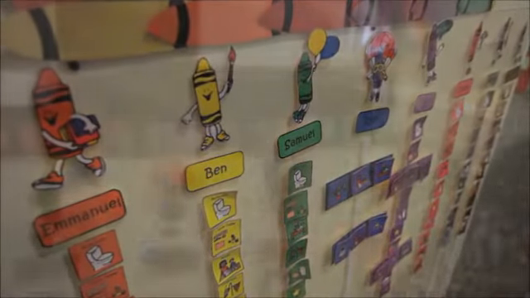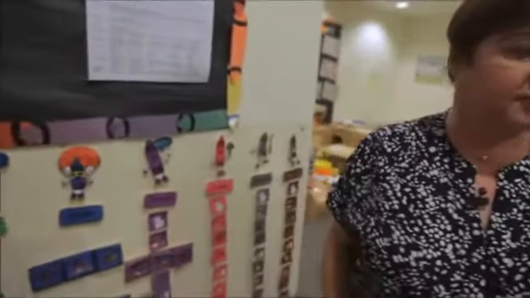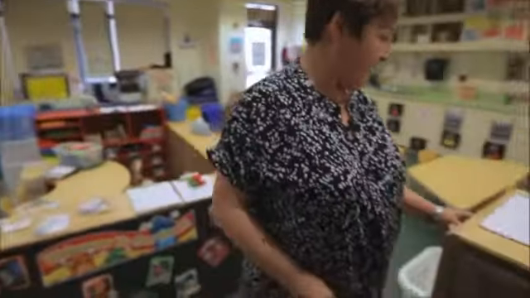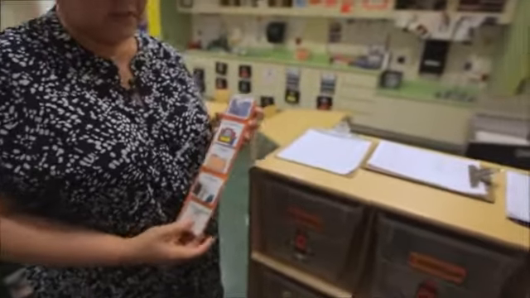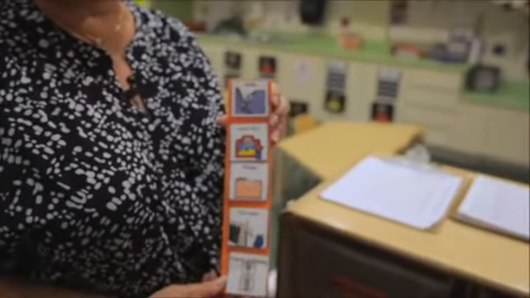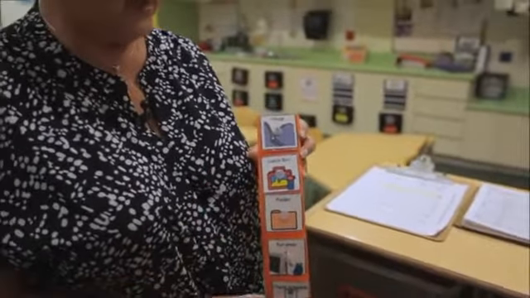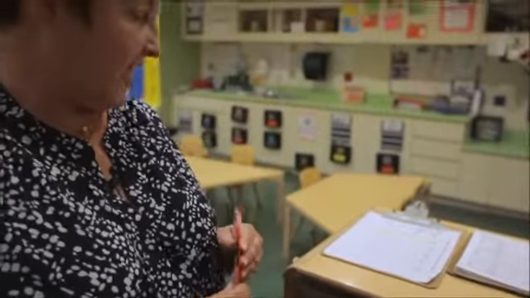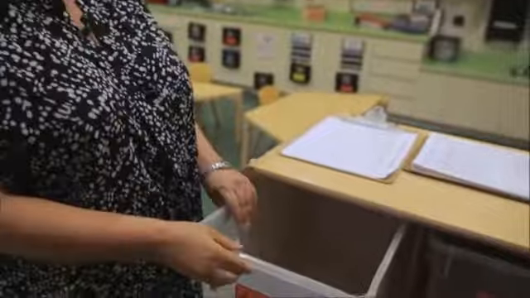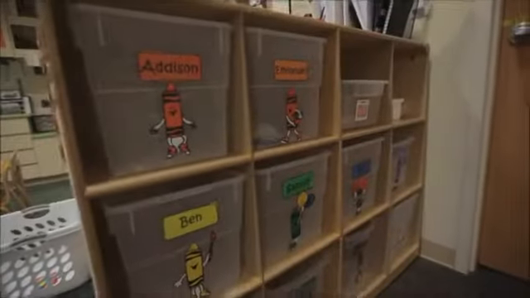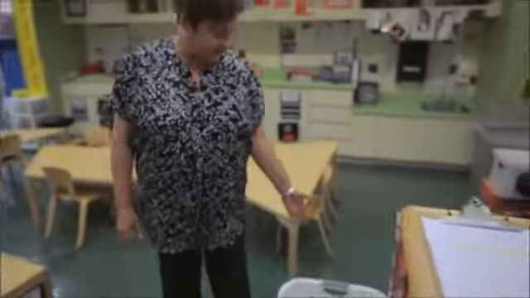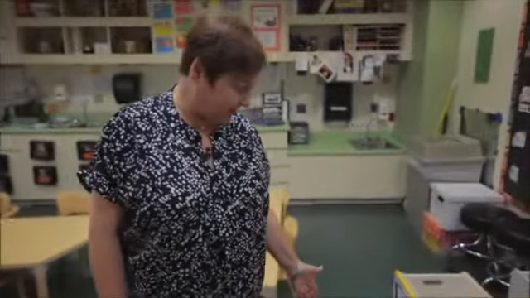When children come in the morning, the first thing they're responsible for doing is to unpack their backpacks. And so they follow an individual task strip that shows them what the steps of unpacking are. They can put their belongings in their own individual bucket. And lunch boxes are placed here in this laundry basket that is marked inside with a picture of a lunchbox.